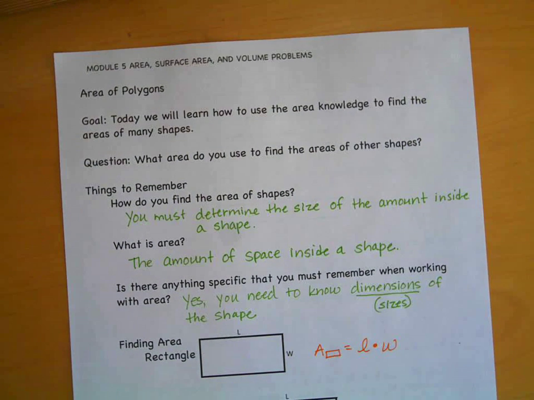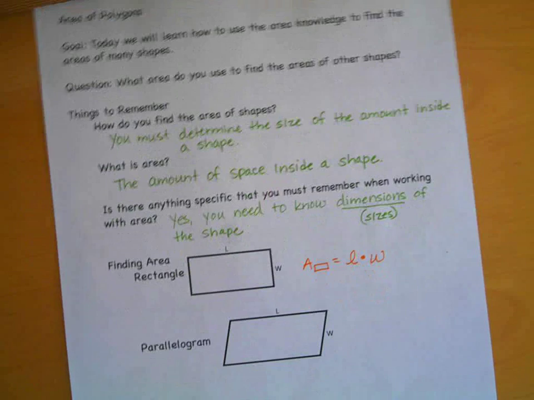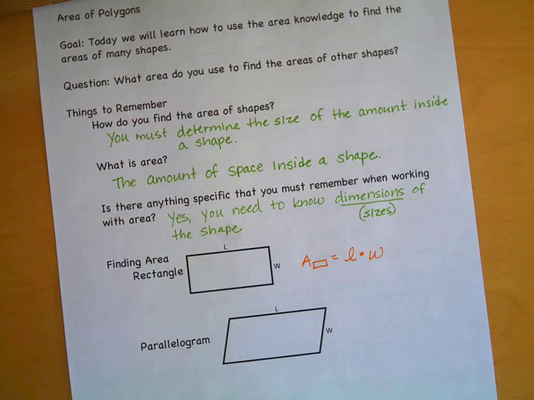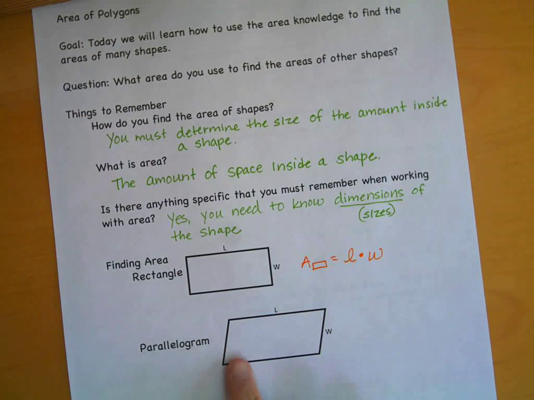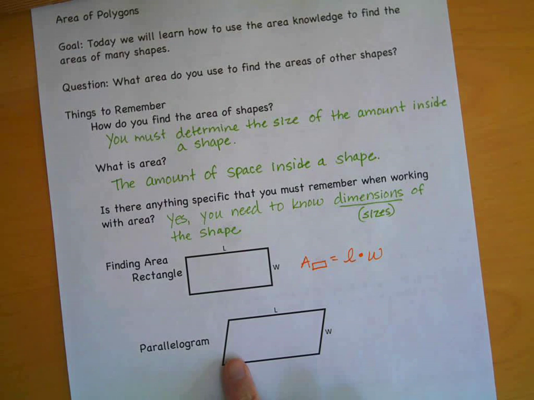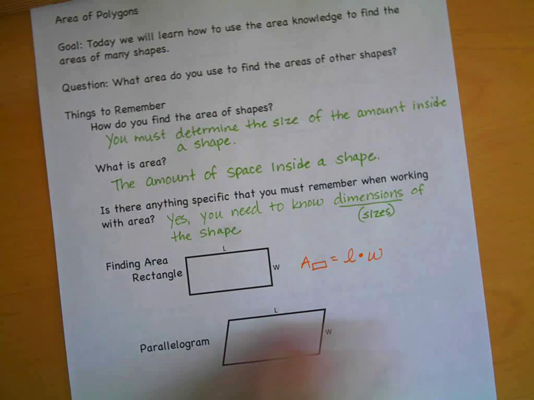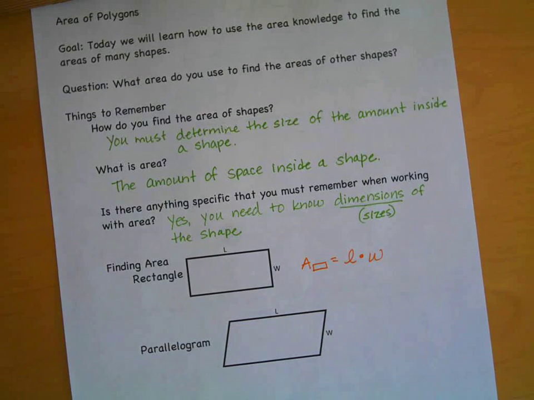Area of rectangle equals length times width. Okay, so now we're going to extend that to our next shape that we want to look at. And what you need to do with a parallelogram is actually the same thing as a rectangle, because a parallelogram is actually a rectangle that's been pushed on one of its corners and made to slant. Okay, so it's actually a slanted rectangle.